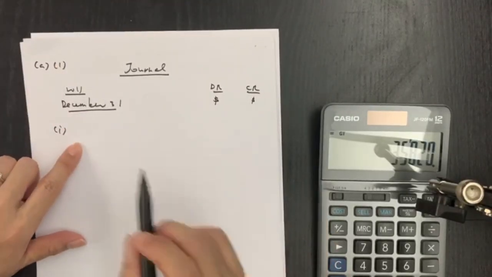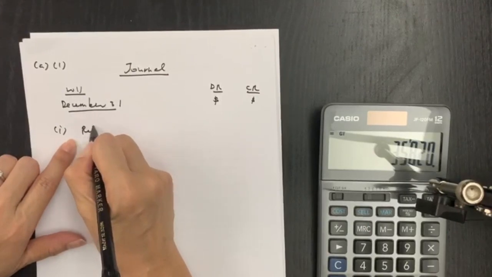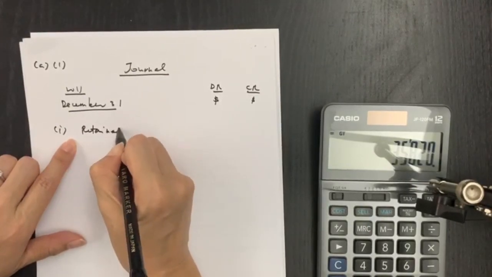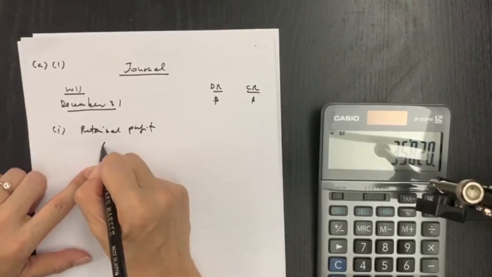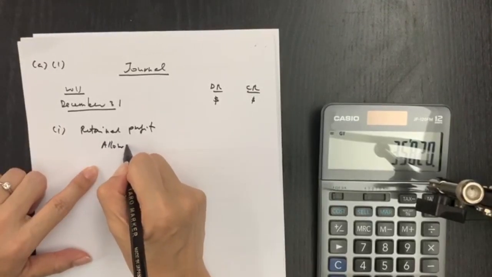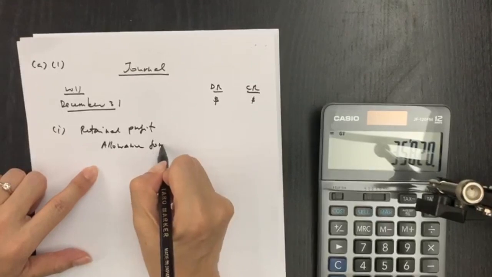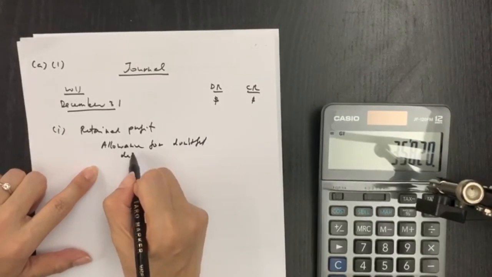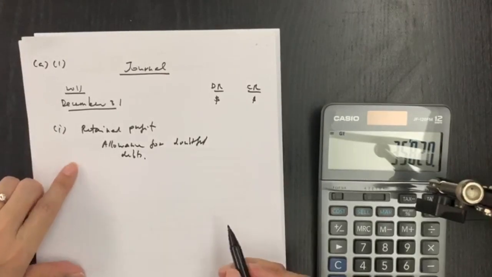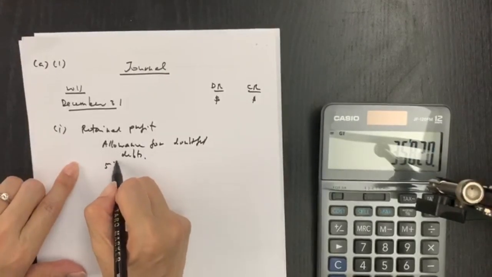We don't debit profit and loss. However, it should be the retained profit instead. And then we credit allowance for doubtful debts account in that way. Okay, and then I show my workings again.